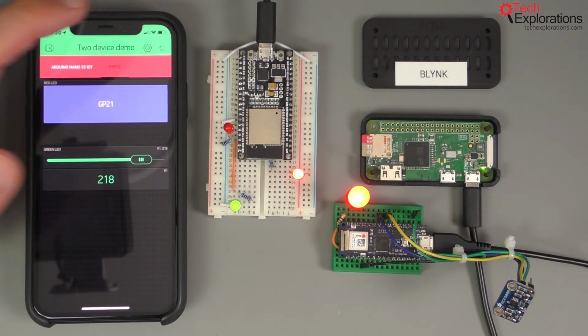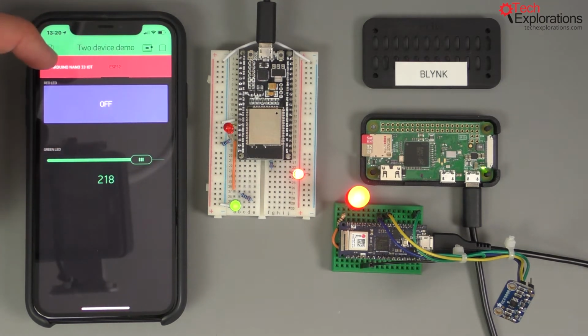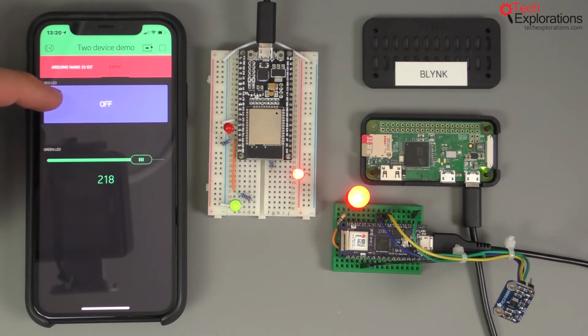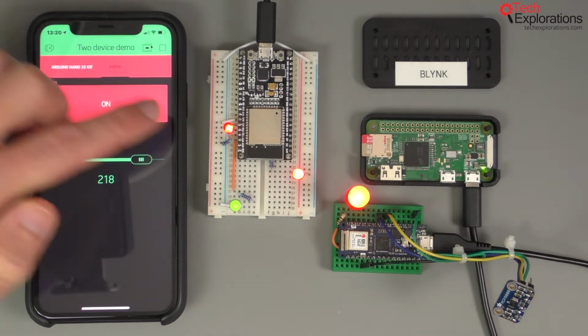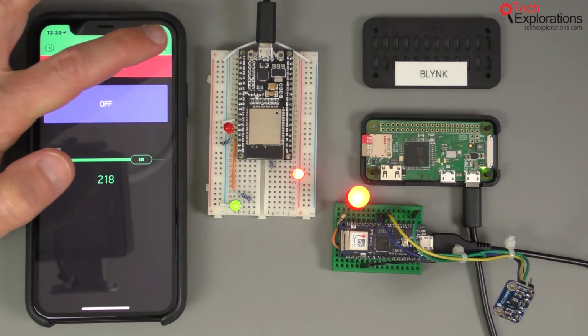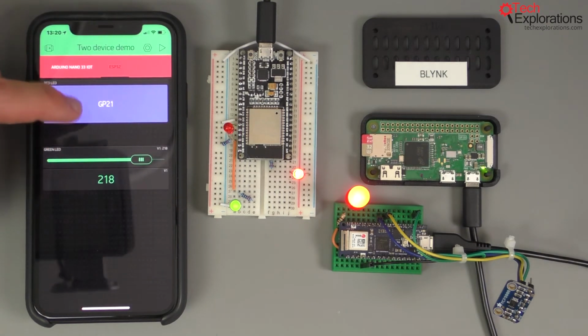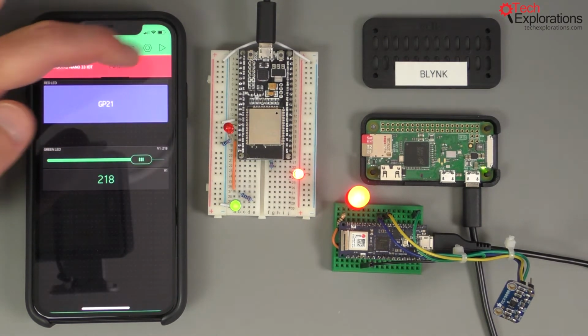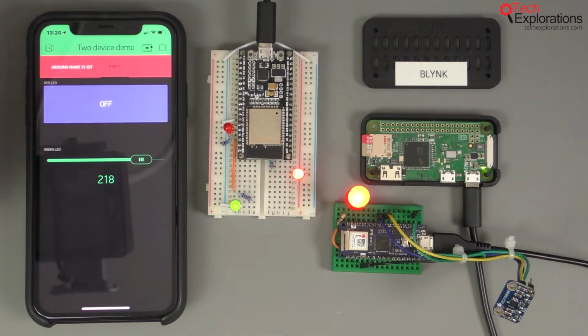And let's have a look at a couple of things that you can do. So for example, I've selected the ESP32 tab, and if I tap on this button, I can control the state of the LED, which is connected to, let's see, GPIO 21. All right, so general purpose input output 21.